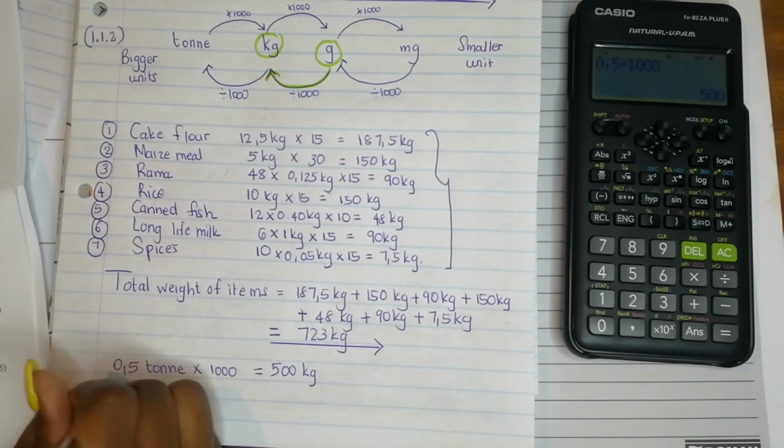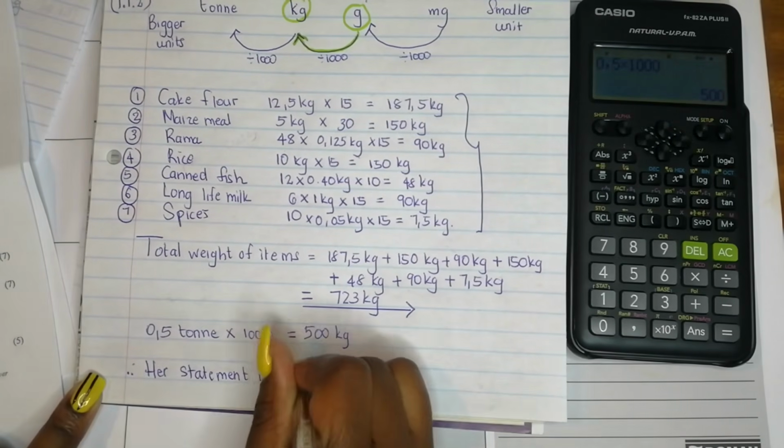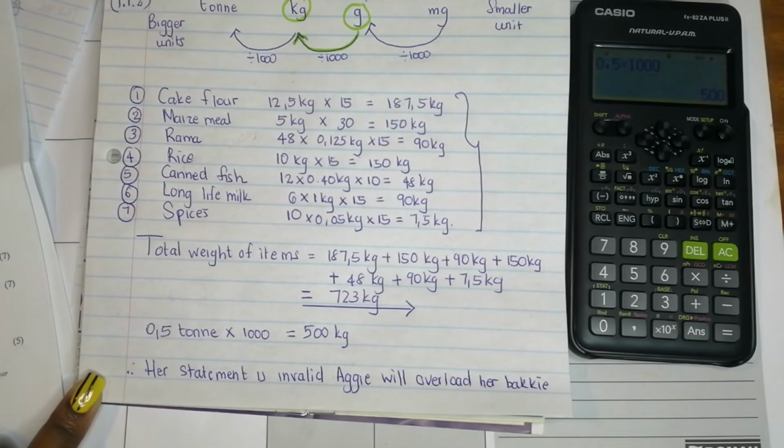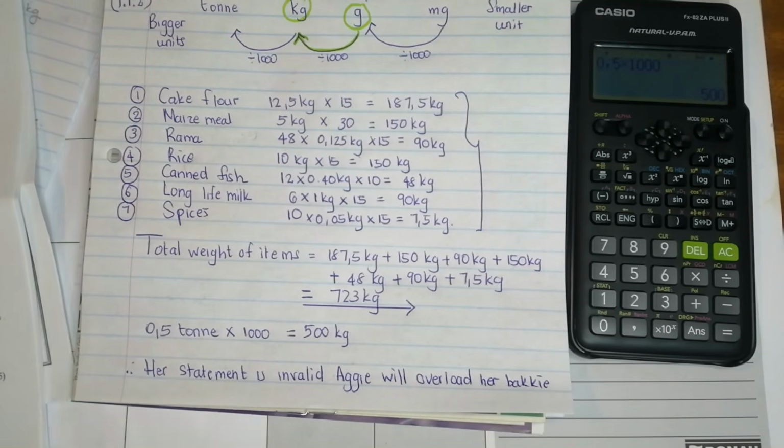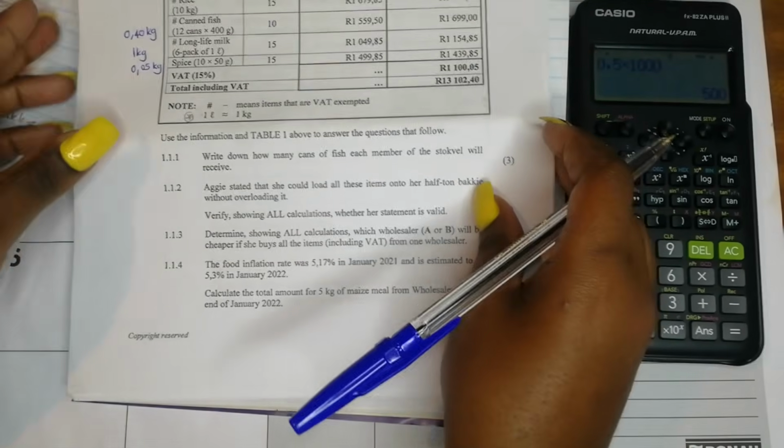So therefore, her statement is invalid. Aggie will overload her bakkie. Okay, let us move on, guys.